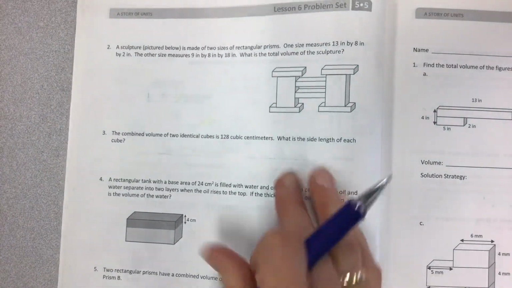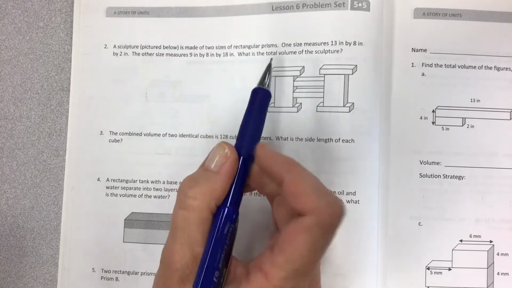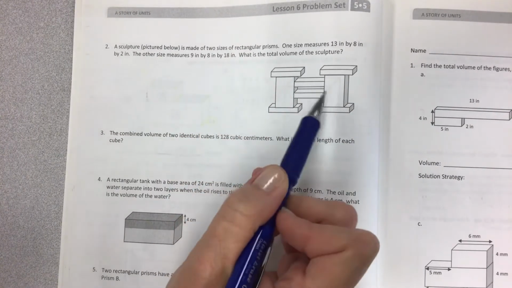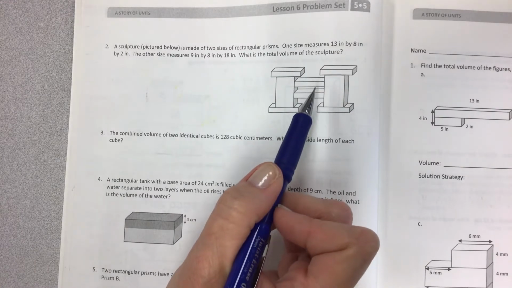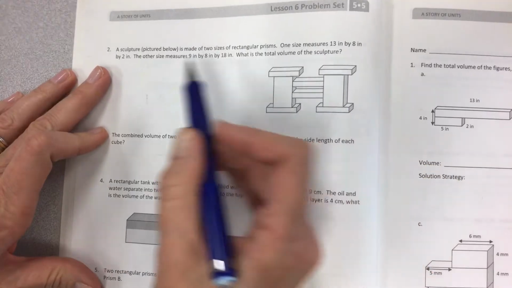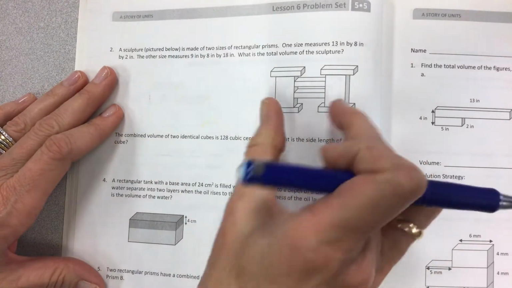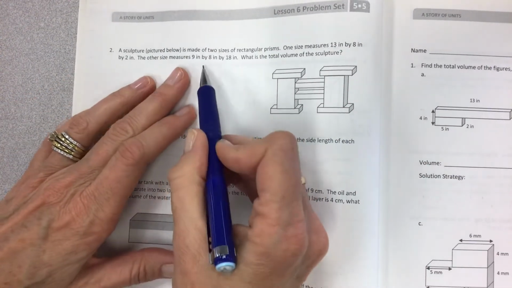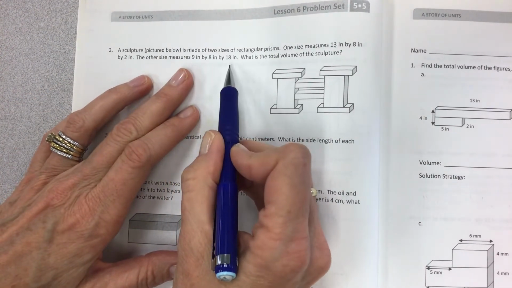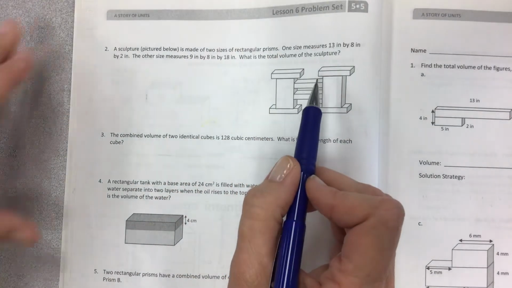Okay, a sculpture pictured below is made of 2 sizes of rectangular prisms. There are only 2 sizes here, so despite what you may think, there are only 2 of them. One size measures 13 by 8 by 2. Think about the dimensions together and which one it could be. The other size measures 9 by 8 by 18. Okay, what is the total volume of the sculpture?